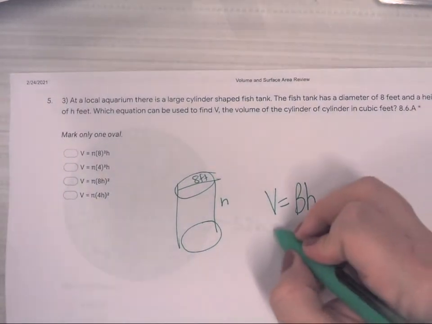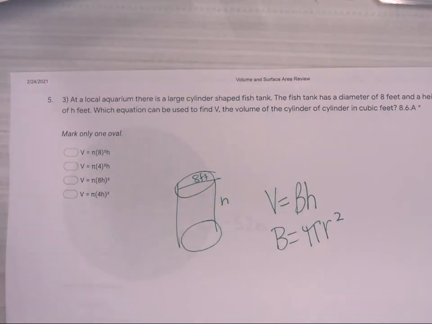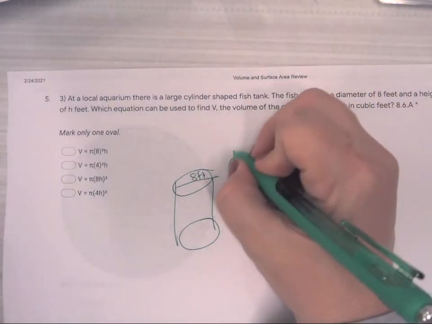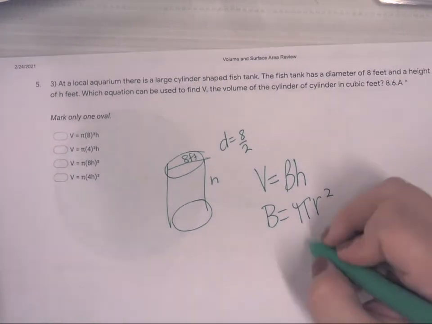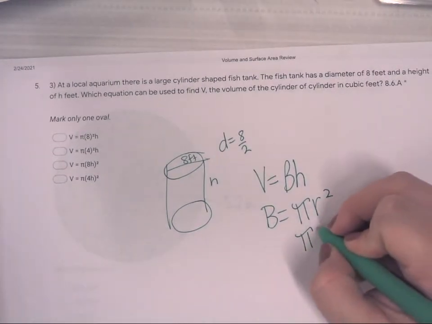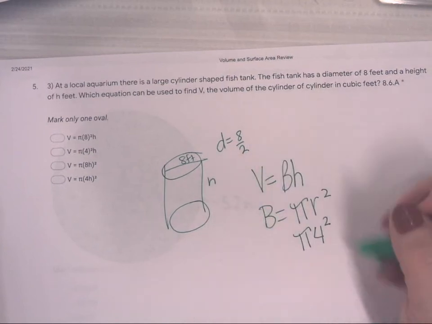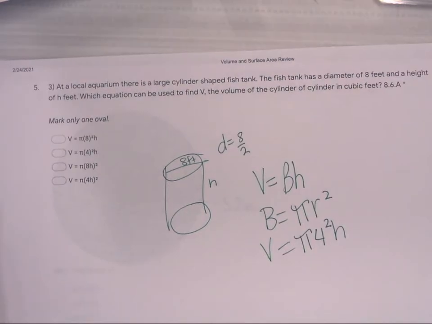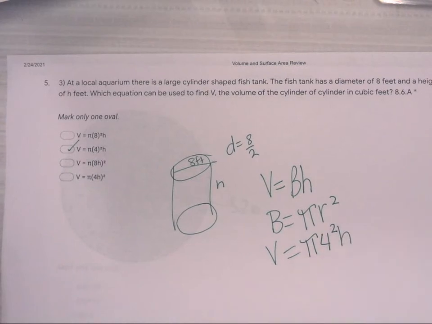Okay, I know that big B is equal to pi r squared. Do I have my r? No, I have diameter. So I have to divide by 2. So pi times 4 squared times h. Okay, that's the second one. Pi times 4 squared times h.